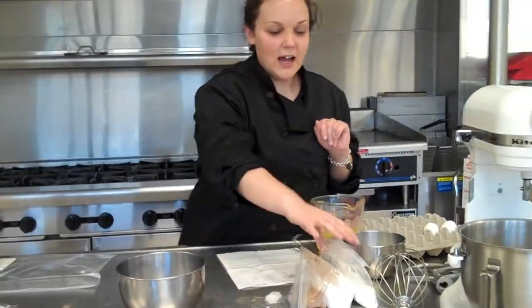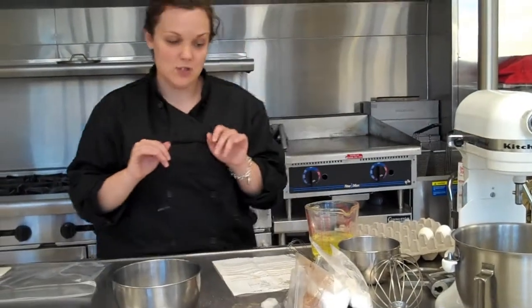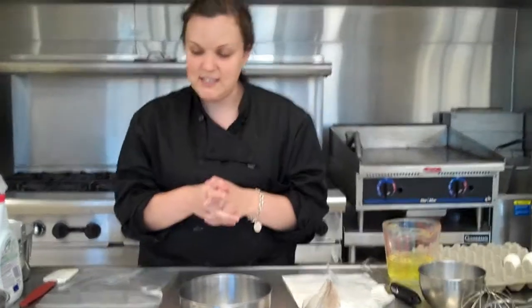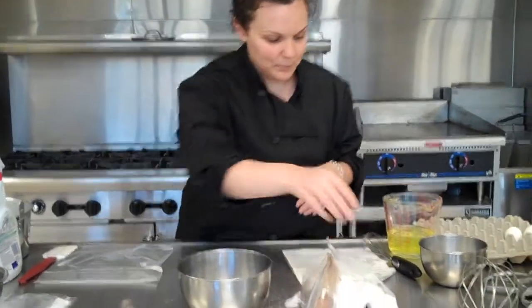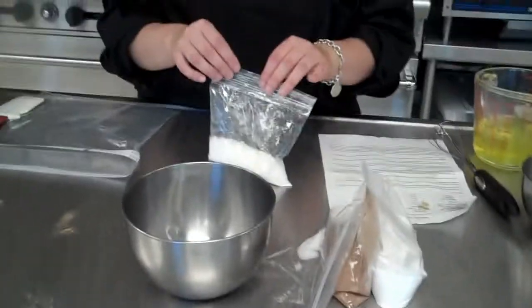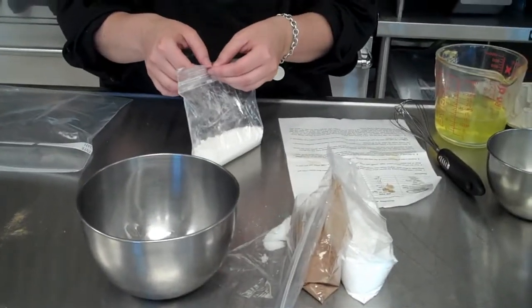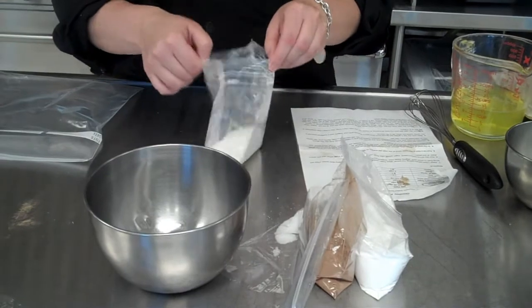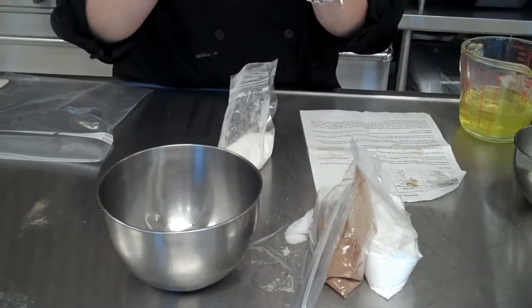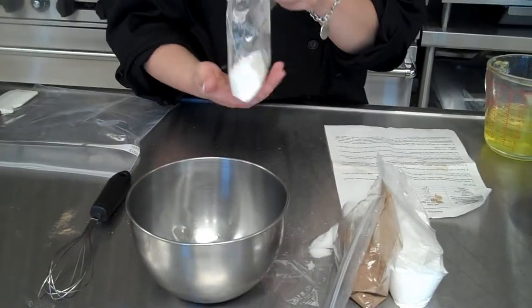All right. The first thing, I've already pre-measured everything, and I'm just going to be mixing the majority of our dry ingredients together and then setting them aside. So the first thing I'm going to mix in here, into my bowl. Now your recipe says to mix it into a sifter. If you have sifters available, you may use one. If you don't, you can just put it into a bowl and mix it with a wire whisk. It does essentially the same thing.